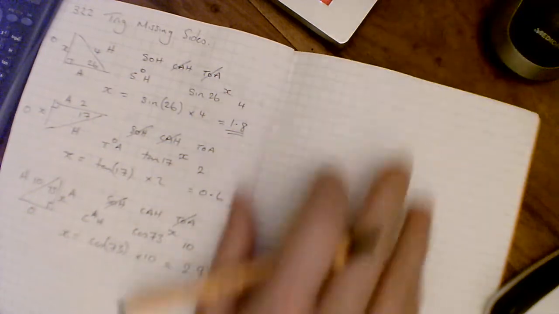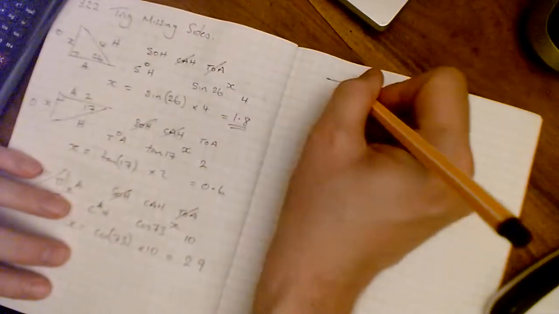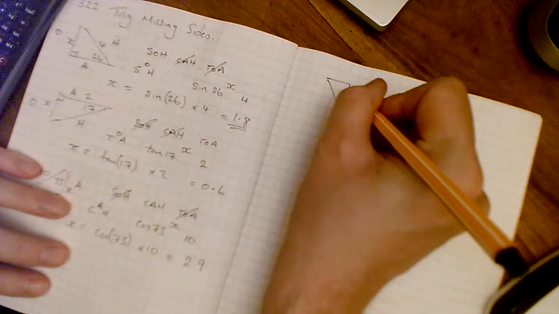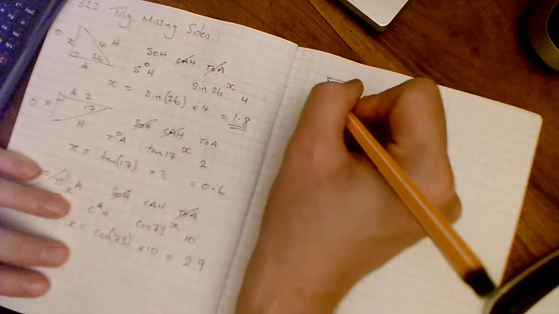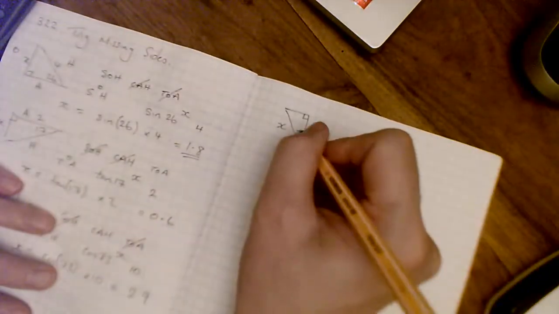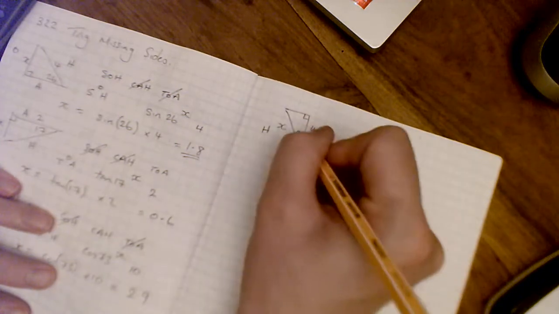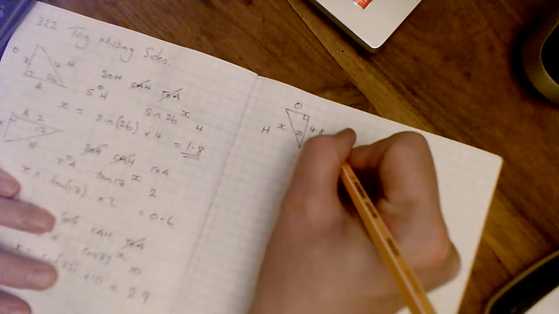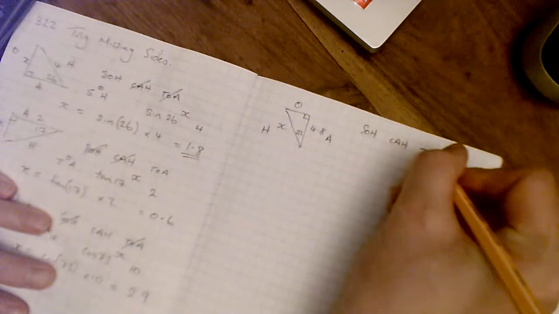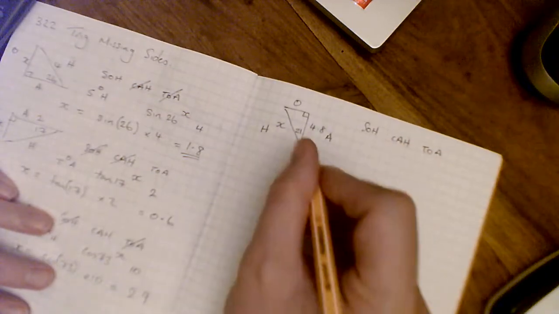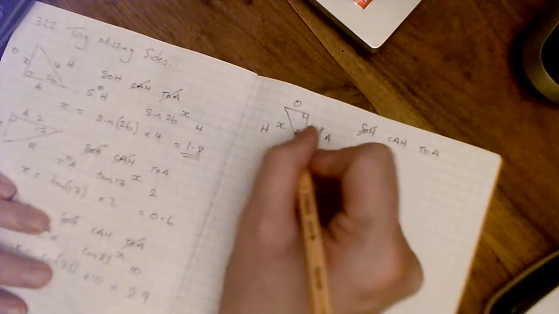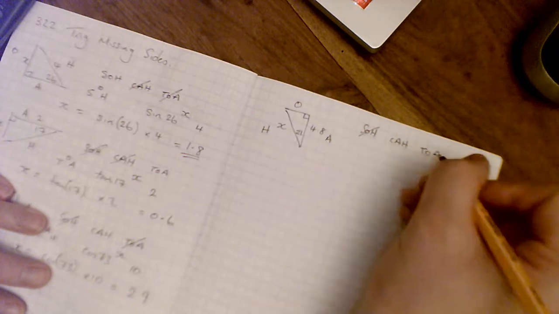Next one we've got is over here. I've got 21 in the bottom corner, I've got 4.8 in here, and I've got the x at the side. Okay, so here we go. Opposite the right angle is the hypotenuse, opposite the angle is up there, and the adjacent is down the side. SOH, CAH, TOA. Keep what you know. I know 4.8, so I'm going to keep an A, so that one goes. Keep what you want to know. I want to know the H, so I've got to keep that one.